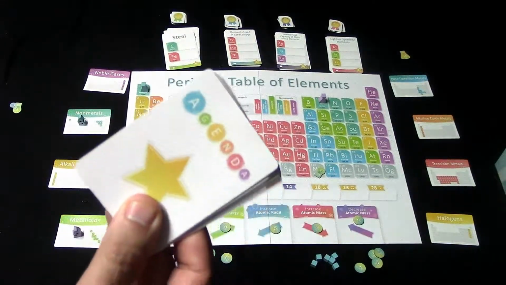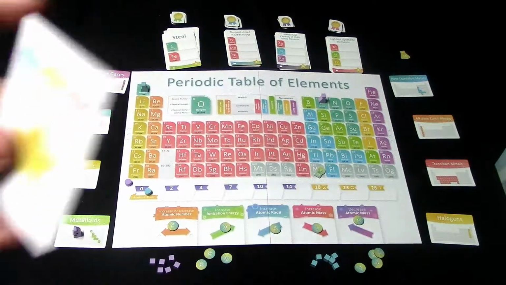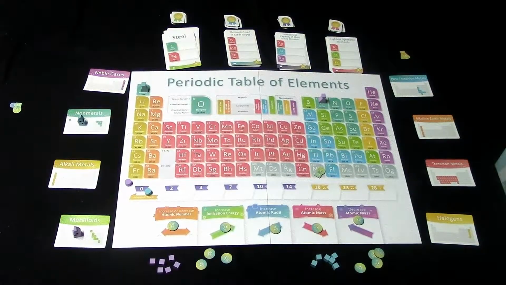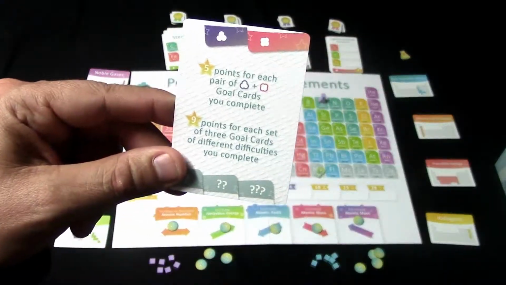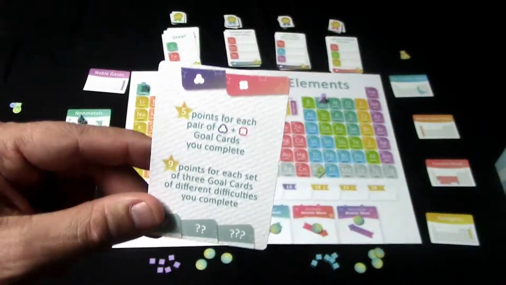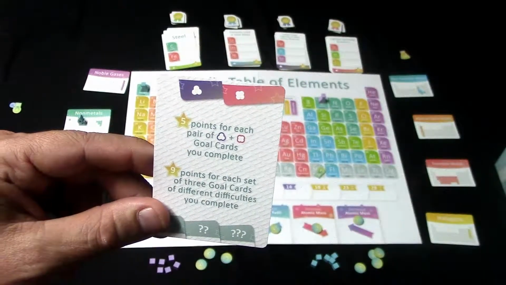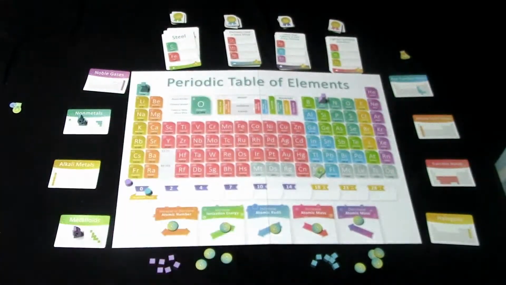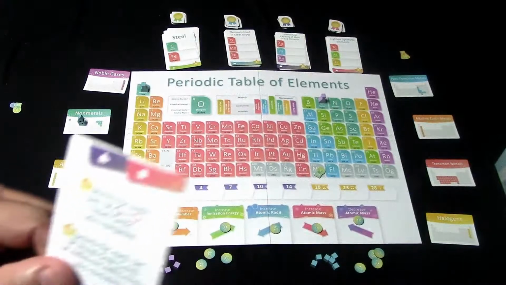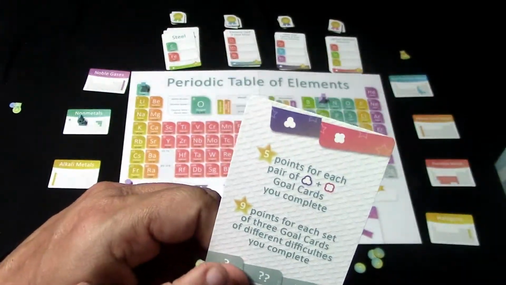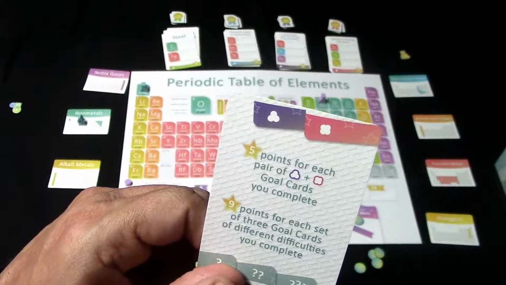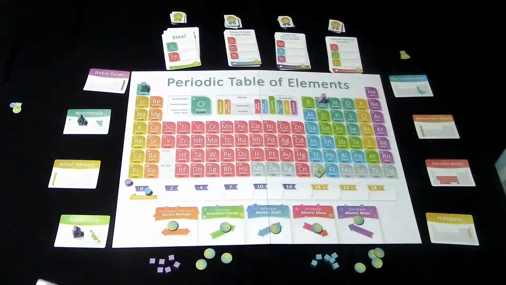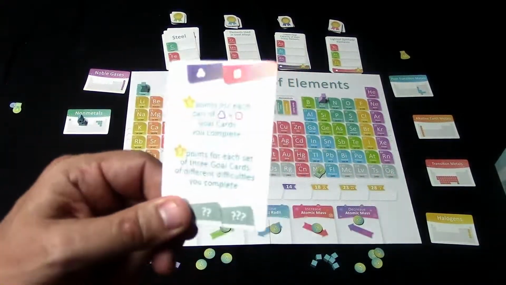Now, you also have what are called the agenda cards. In the very beginning, each player is going to get 3, and they're going to go ahead and choose one of those 3 cards and put it face down. Now, what these cards have are these are going to allow you to get bonus points if you're able to meet the objectives on here. So, for example, if this player ended up getting a pair of this and this, meaning the purple here and the pink here, if they ended up getting a pair of those cards, they would get 5 points. They'd also get 9 points for this particular card for each set of 3 gold cards of different difficulties you complete. So, this is a way that you'll be able to score bonus points at the end.